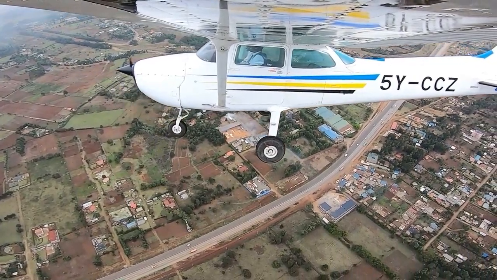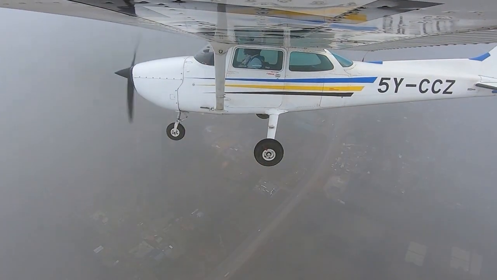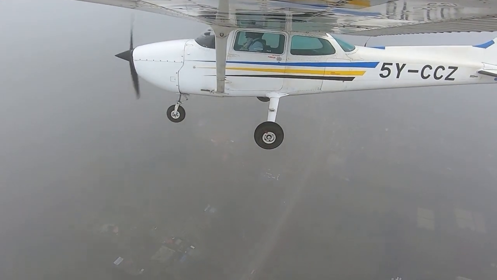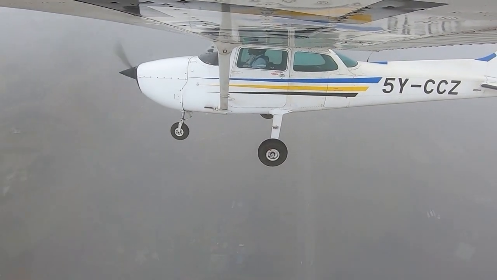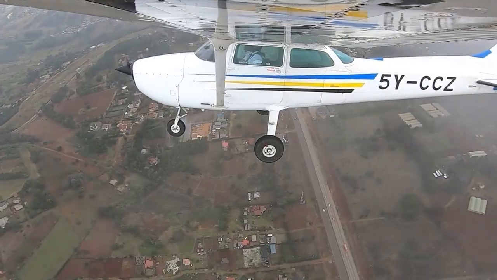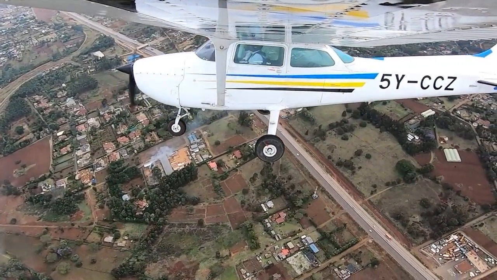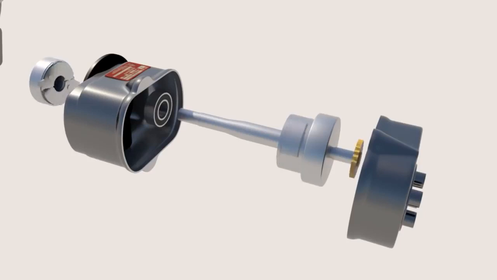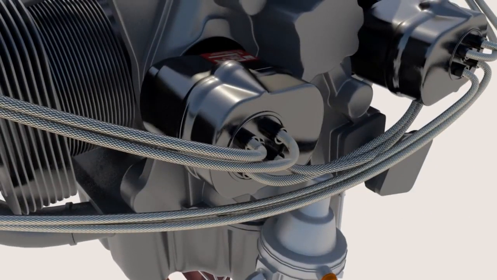Let's talk about how we get that mixture to ignite. The ignition system is what provides the spark to the mixture. The major components of the ignition system include the magnetos, the spark plug wires, and the ignition switch. Just as its name implies, a magneto consists of a rotating magnet that generates sparks of electricity. The spark that is generated is independent of the airplane's electrical system. That means if the airplane's electrical system were to fail, the magnetos would still be able to generate sparks for the engine to run.